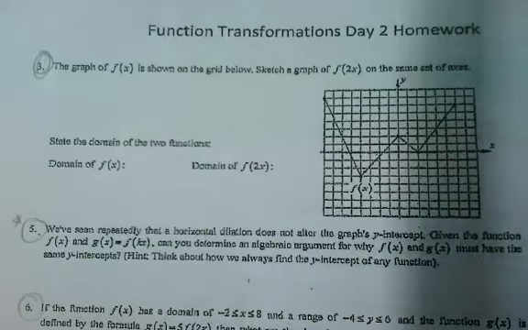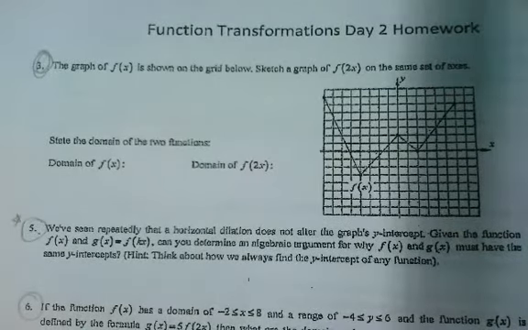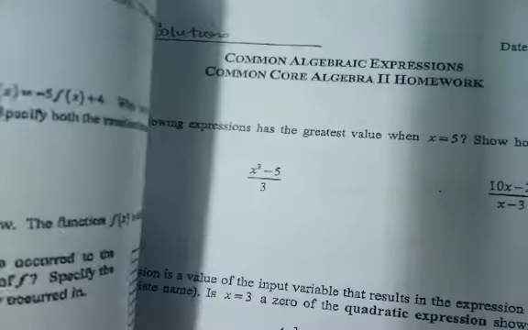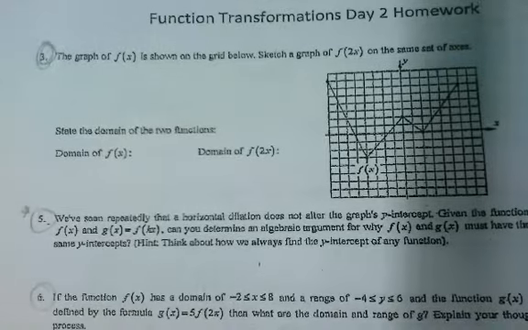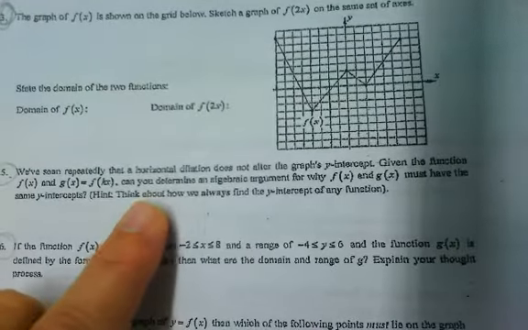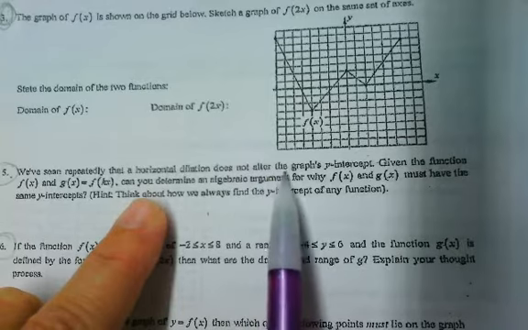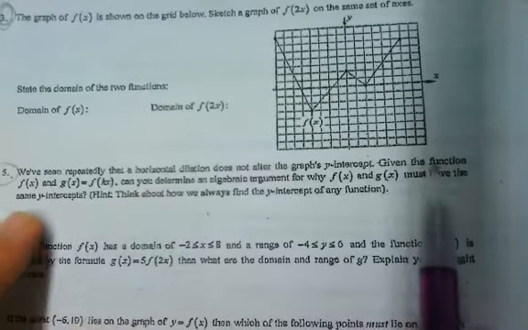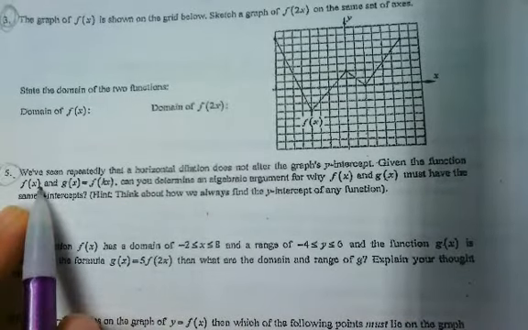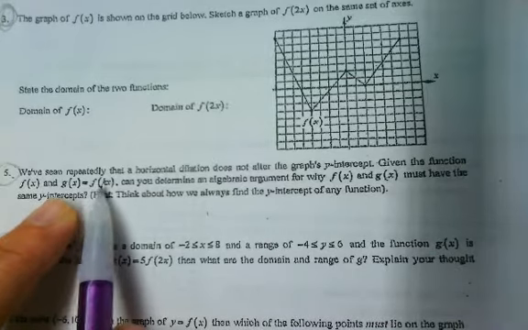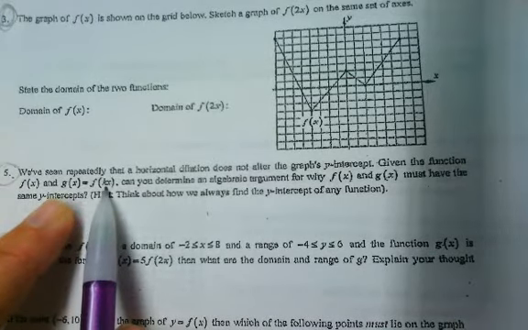So I'm going to go over 5 on the front in this video, 5, 6, and 1 on the back. So let's see. We've seen repeatedly that a horizontal dilation does not alter the graph's y-intercept. Given the function f of x and g of x equals f of k x.